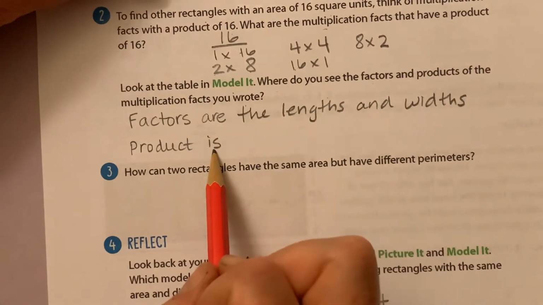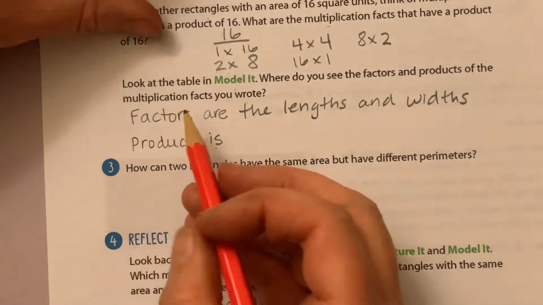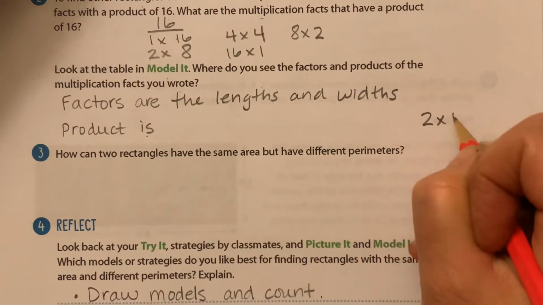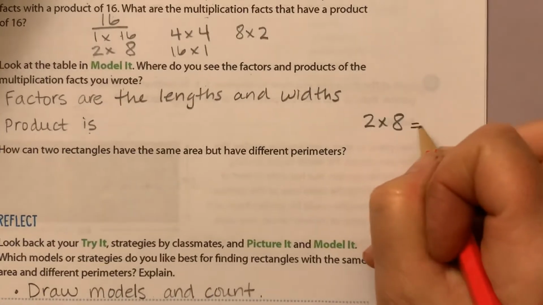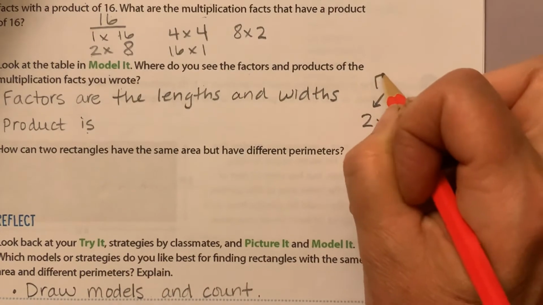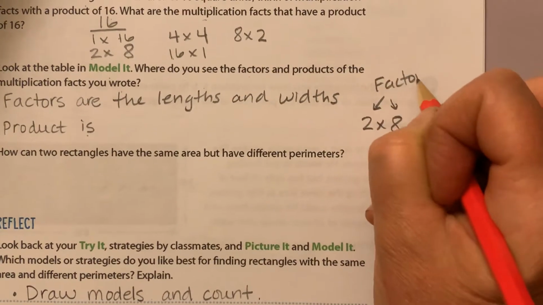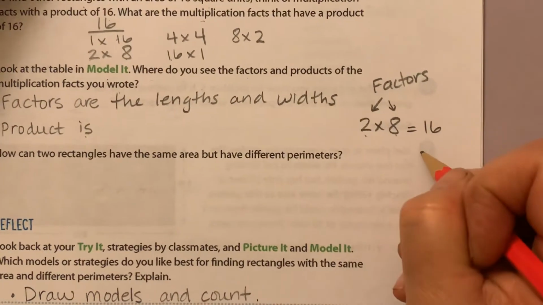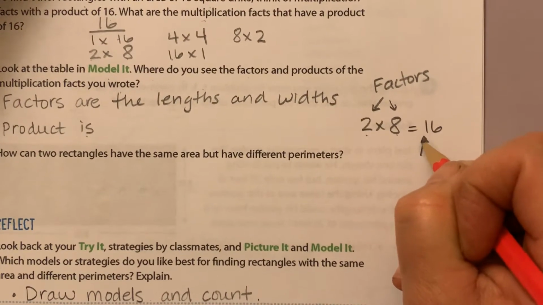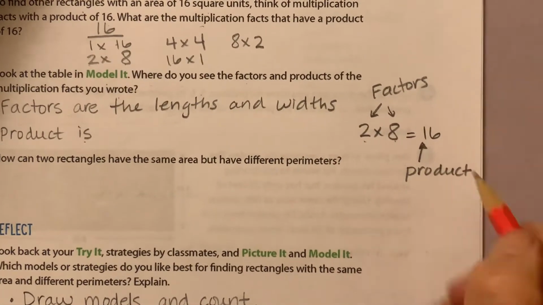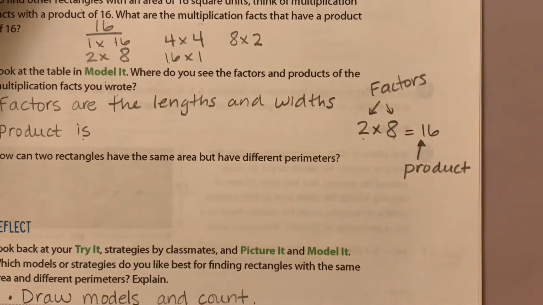What is the product? Remember factors, maybe I need to remind you, if I have 2 times 8 equals 16, these two are factors. These are called factors, and if you have to say factors, 2 and 8 are factors. 16 is our product. That is the solution or the answer to our multiplication problem.